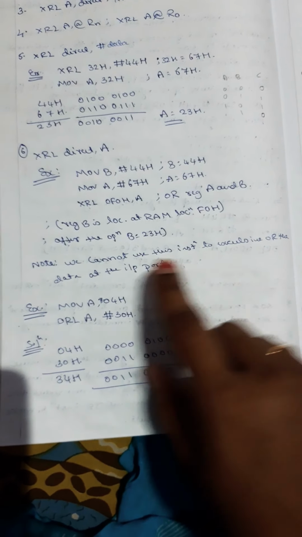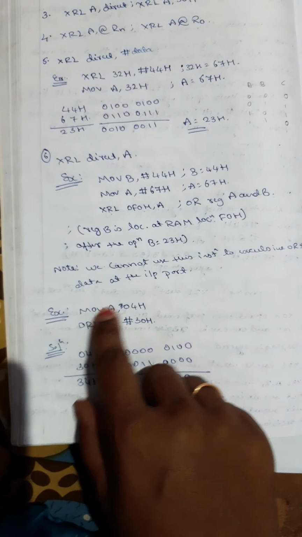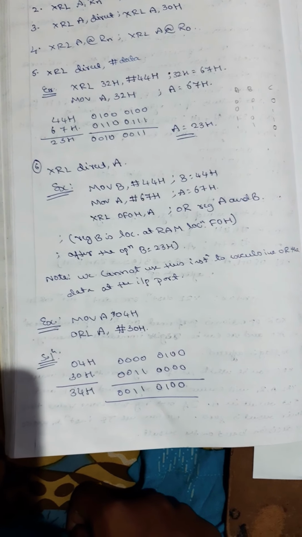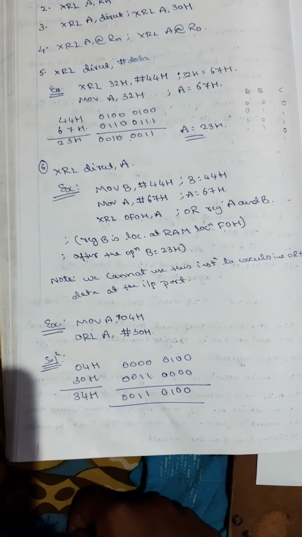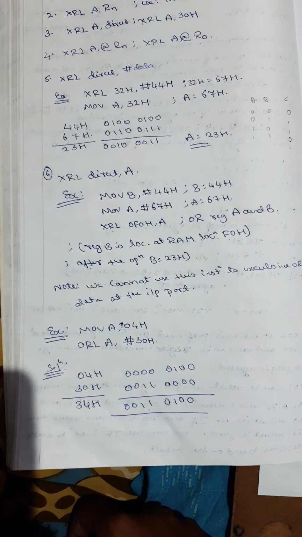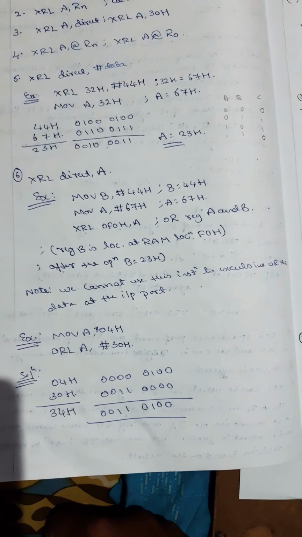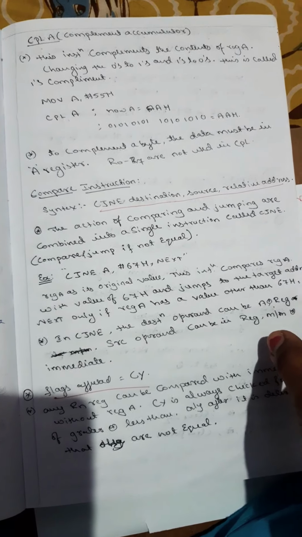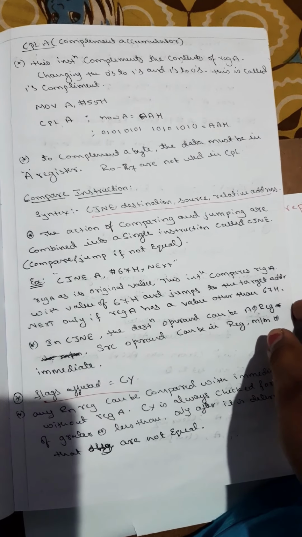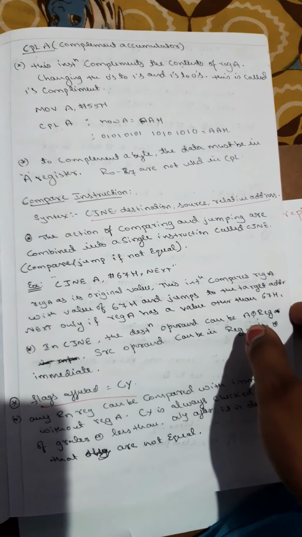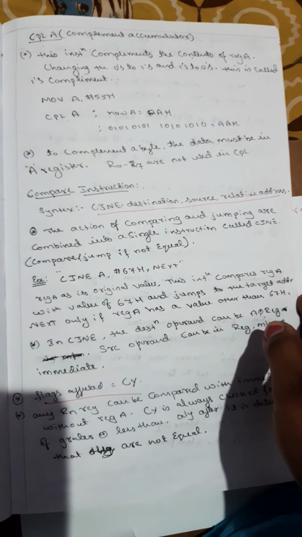An example is taken, that is moving the accumulator with a value of 04H, and ORL, that is the logical OR operation of the accumulator with 30H, will give me a value of 34H. The next kind of logical operation is complement accumulator, that is CPL A. This instruction complements the contents of your accumulator.